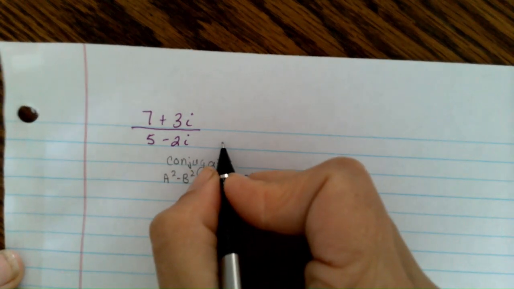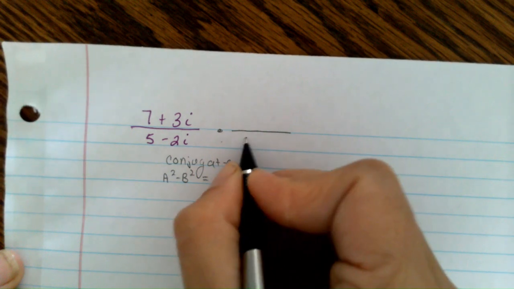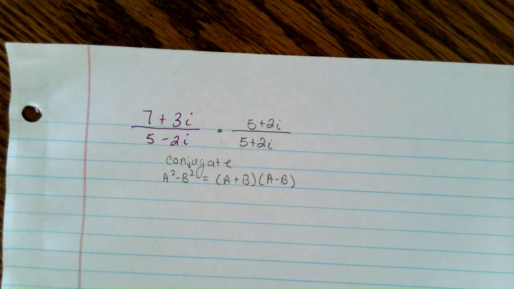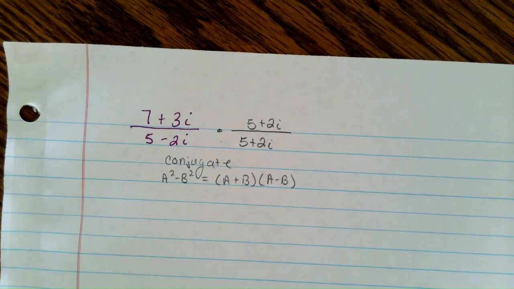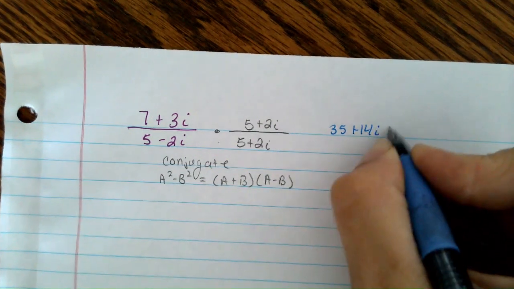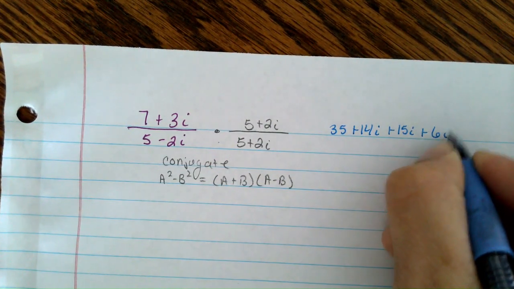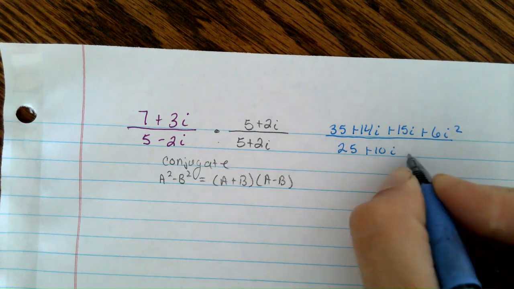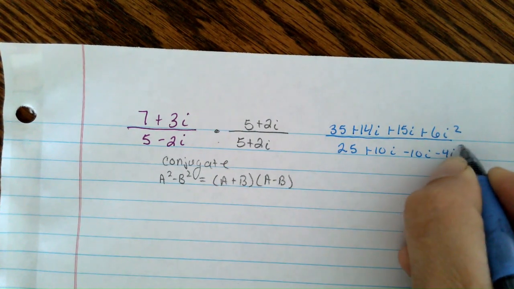So we're going to multiply by 1, technically, because multiplying by 1 doesn't change anything. I just happened to choose the fact that my numerator and denominator for 1 was going to be 5 plus 2i. Why 5 plus 2i? Because it's the conjugate of 5 minus 2i. And we're just going to FOIL. 35 plus 14i plus 15i plus 6i squared. 25 plus 10i minus 10i minus 4i squared.